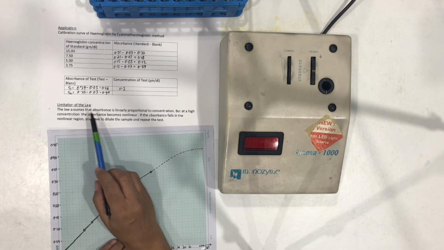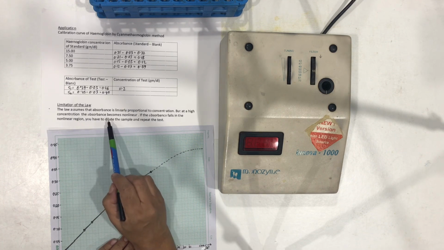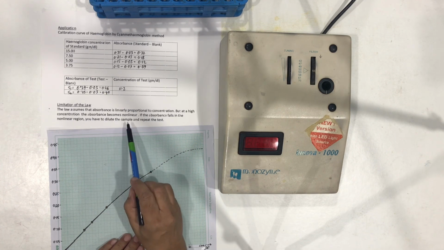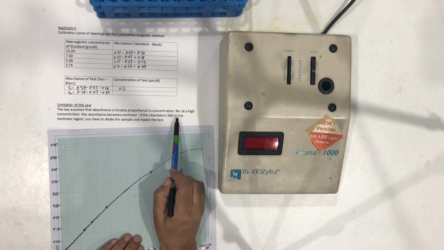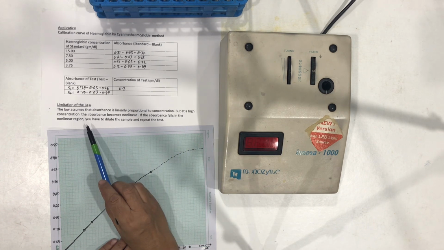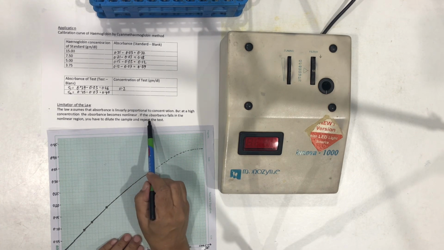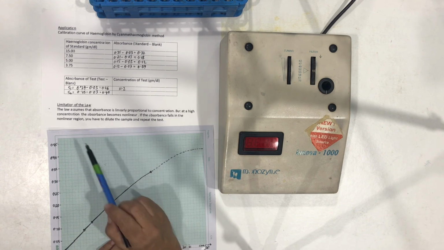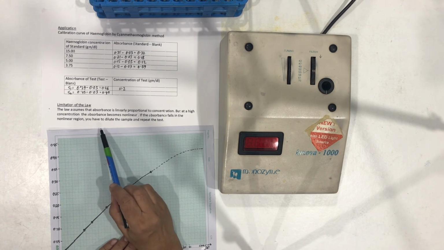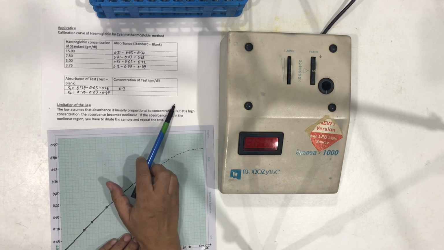Limitation of Beer Lambert law. The law assumes that absorbance is linearly proportional to concentration, but at a high concentration, the absorbance becomes nonlinear. If the absorbance falls in the non-linear region, you have to dilute the sample and repeat the test.